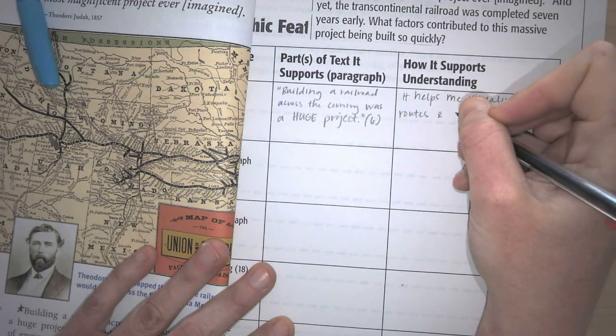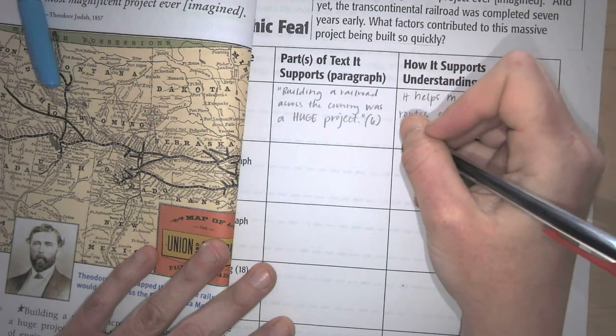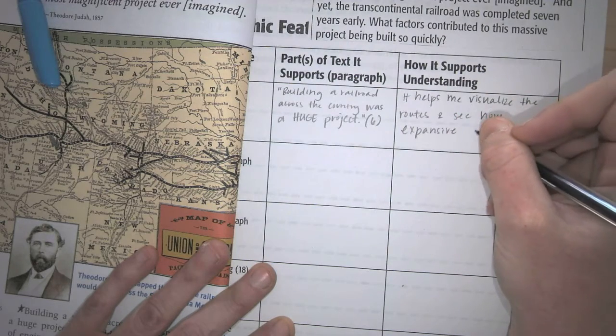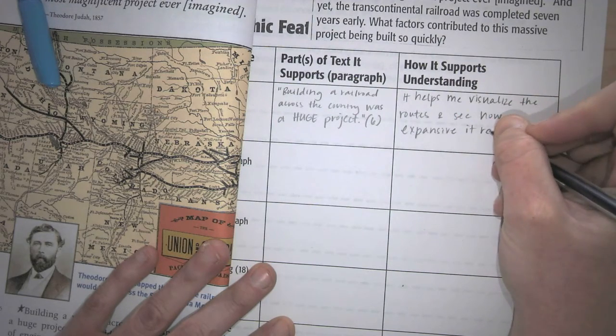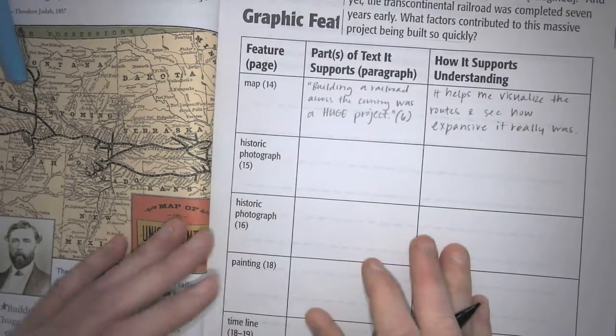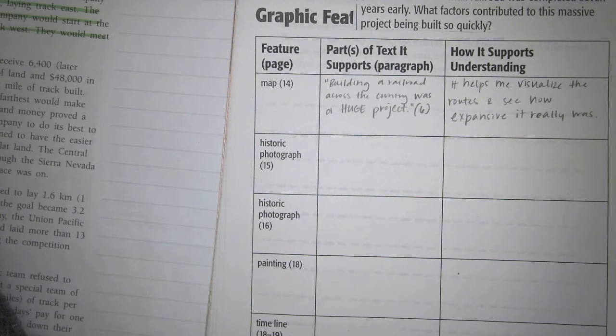And see how expansive. So expansive is huge, vast, big. It really was. And remember, feel free to pause this whenever to finish writing.